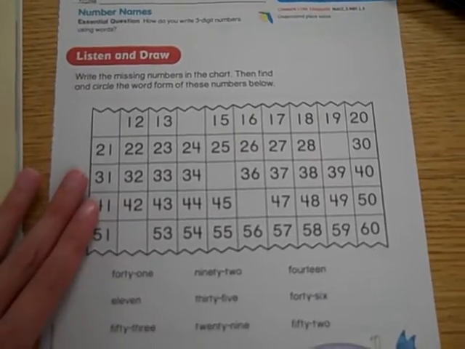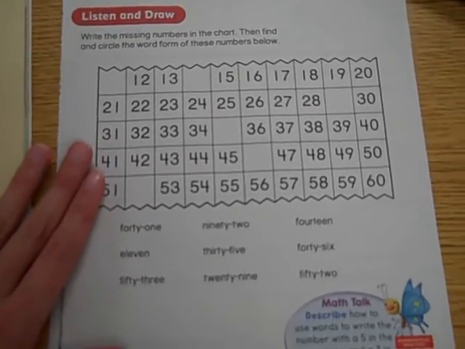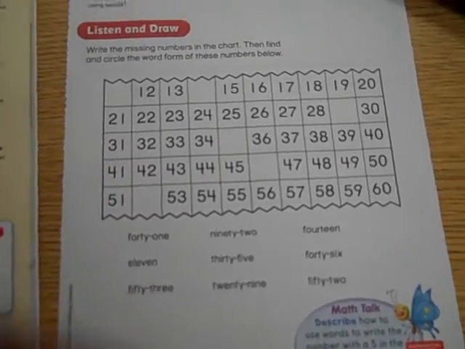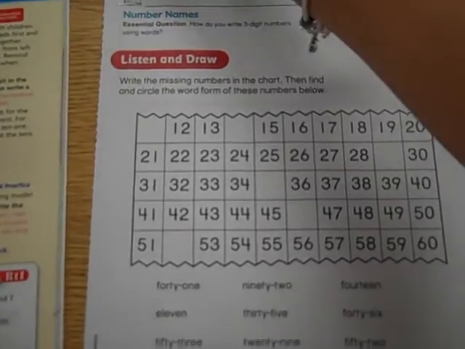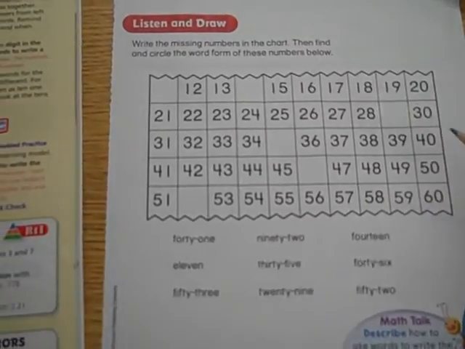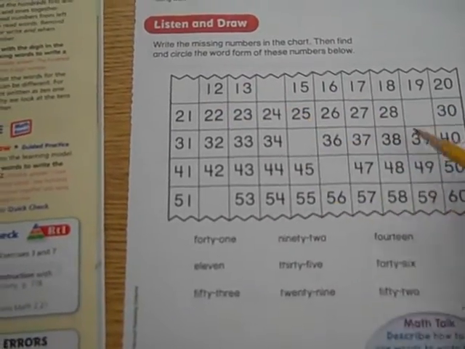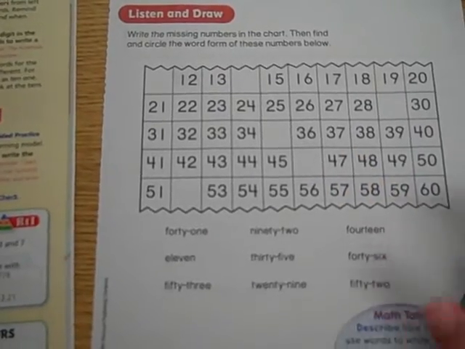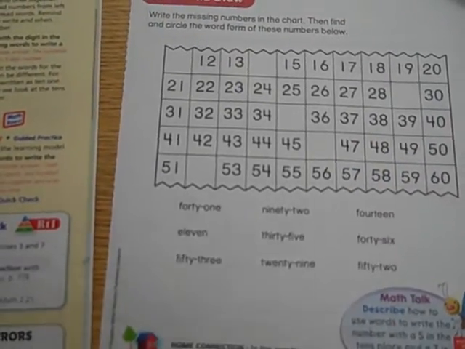Again, this listen and draw part is already done, so when you get home, just check it over and make sure your child did it correctly. Let me show you what we did in class. First, we had them fill in the missing numbers. As you can see on your child's, they're already filled in. Now we just have to check.